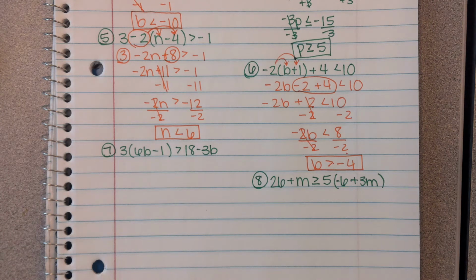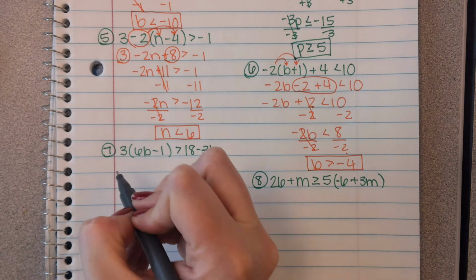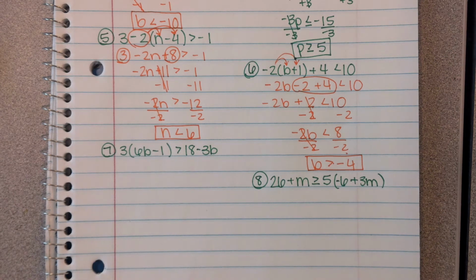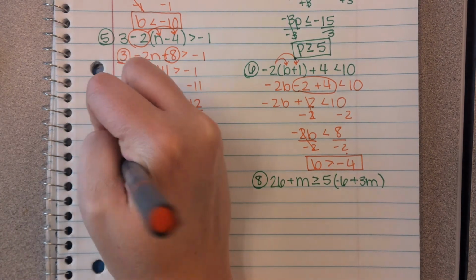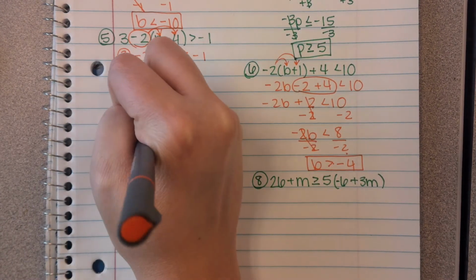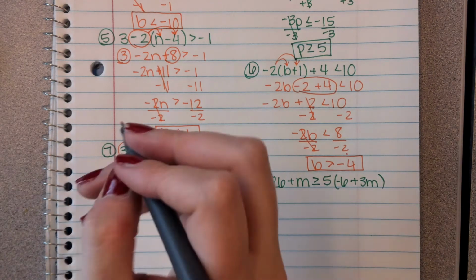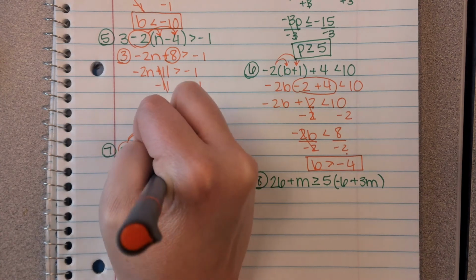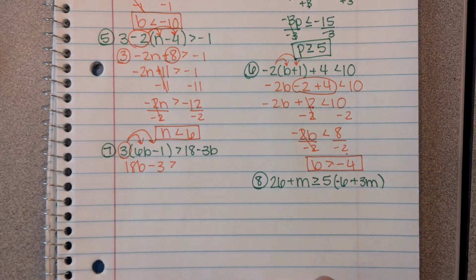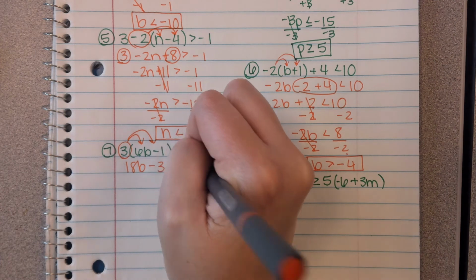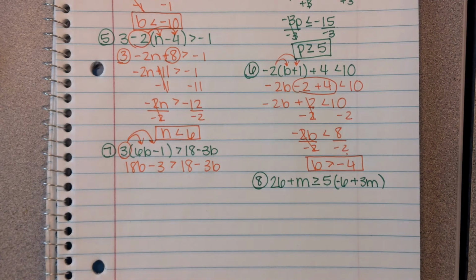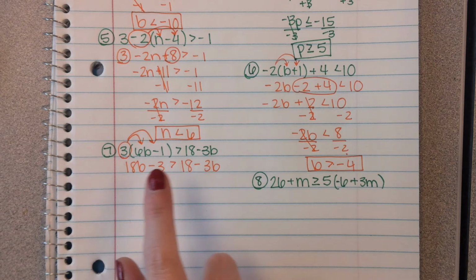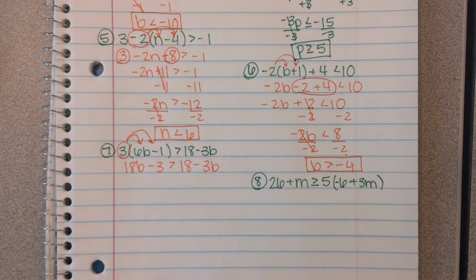Okay, hopefully you've tried at least one or maybe both of them on your own. Number 7, we do need the distributive property because we have these parentheses. We're going to distribute 3. 3 times 6b is 18b. 3 times negative 1 is negative 3. And then on the other side, we have 18 minus 3b. We don't have any like terms on the left or on the right. So we need to work on getting all the variables together.